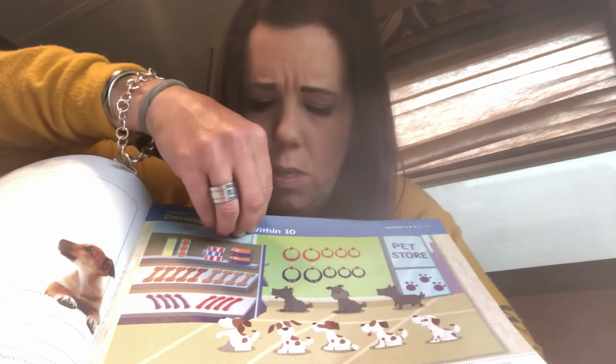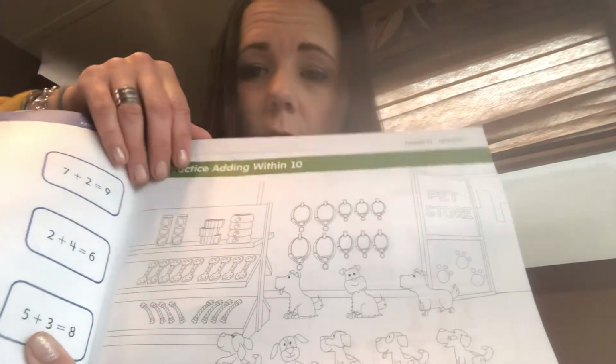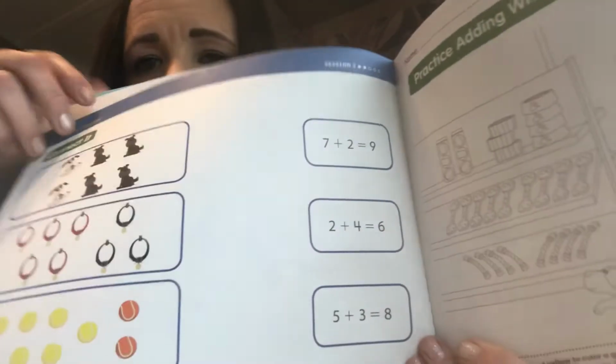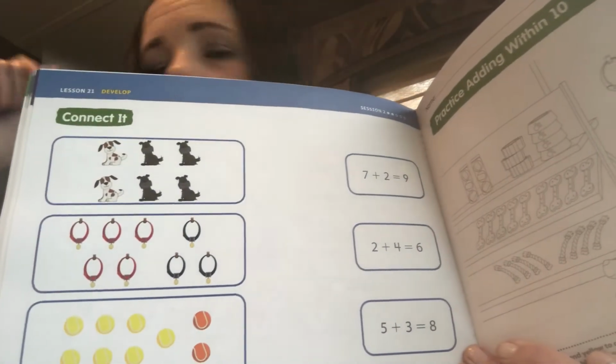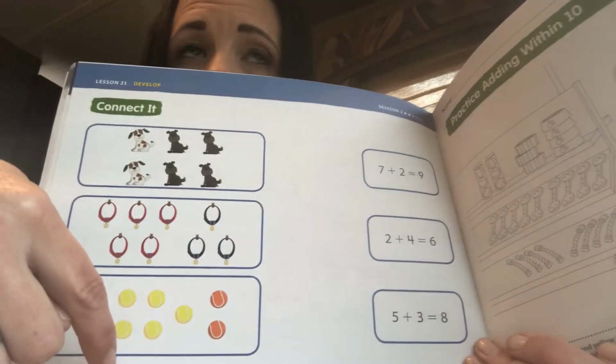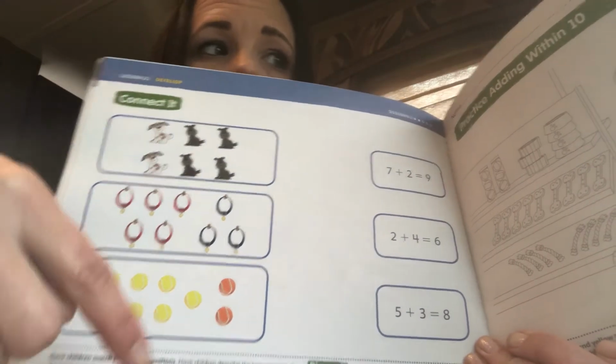There's that page, then there's another page in black and white that's just like it. Okay, this is just like what we do in class, right? Then there's also these pages where you're going to look at the number sentence. So this number sentence says 7 plus 2 equals 9. You're going to find the group over here that represents 7 plus 2 equals 9, and you're going to draw a line wherever that is, okay? So you're going to look at the number sentences, draw a line to the picture that matches that problem. All right?